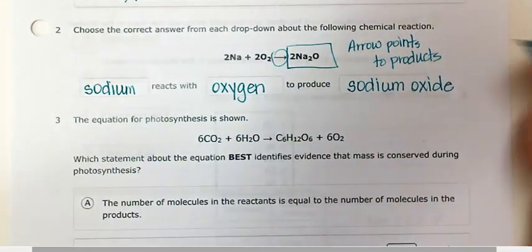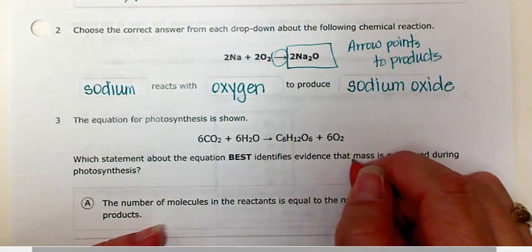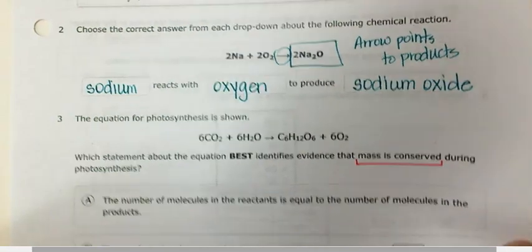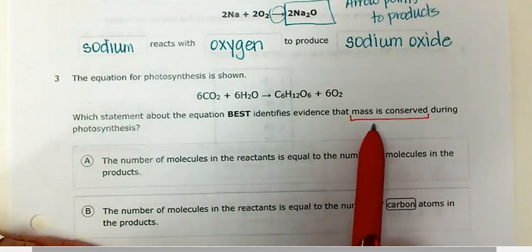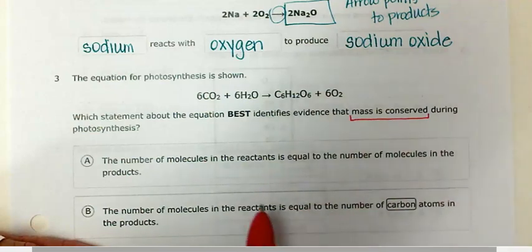All right, number 3. The equation for photosynthesis is shown. Which statement about the equation best identifies evidence that mass is conserved during photosynthesis? If mass is conserved, I have the same number and the same type of atoms on both sides, okay? I don't necessarily have the same number of molecules. I have the same number of each type of atom on both sides, okay?